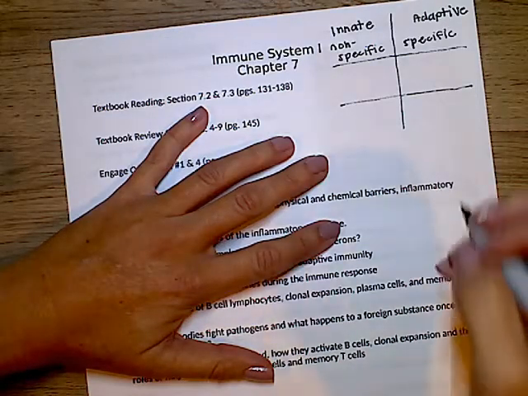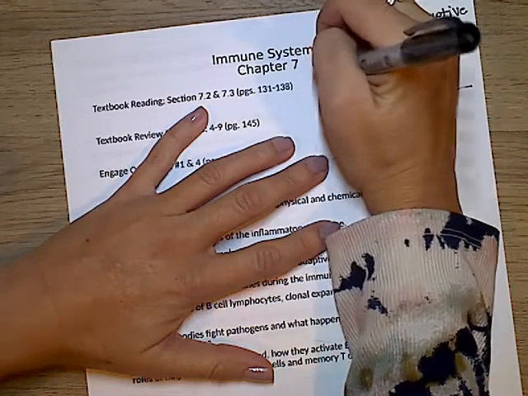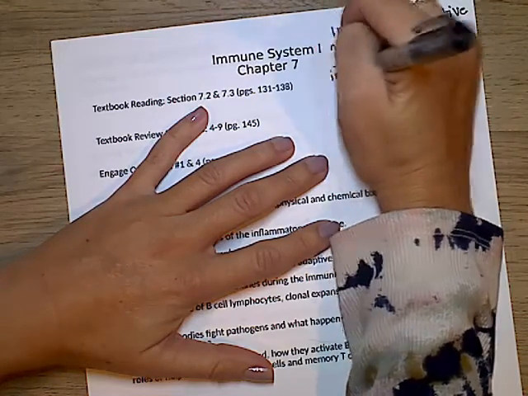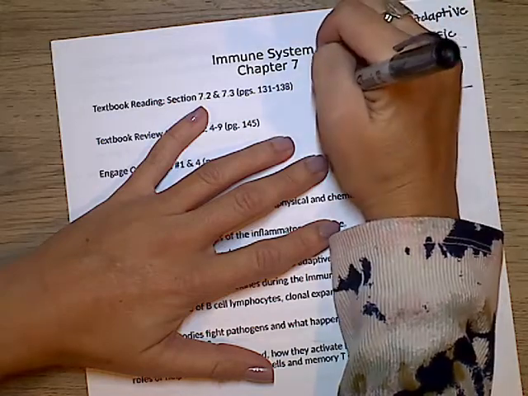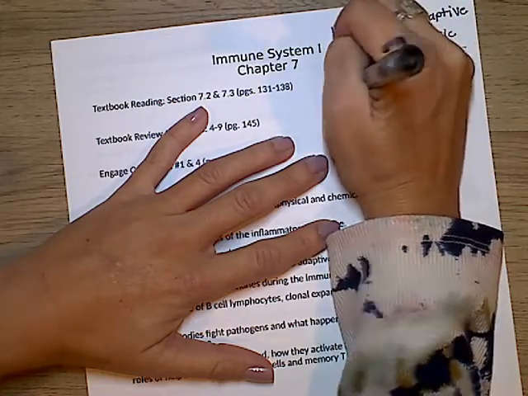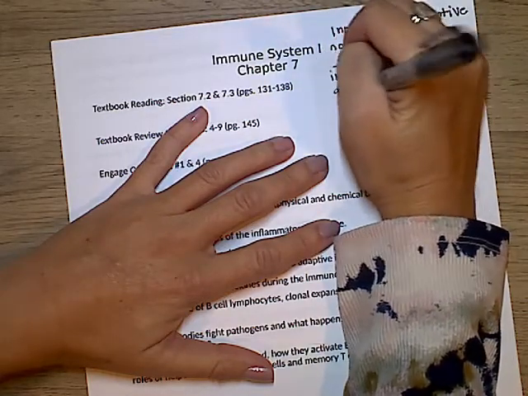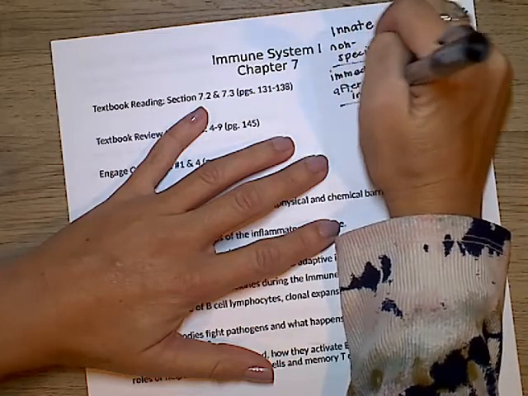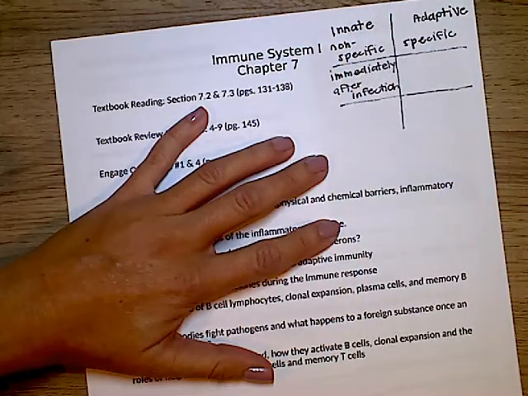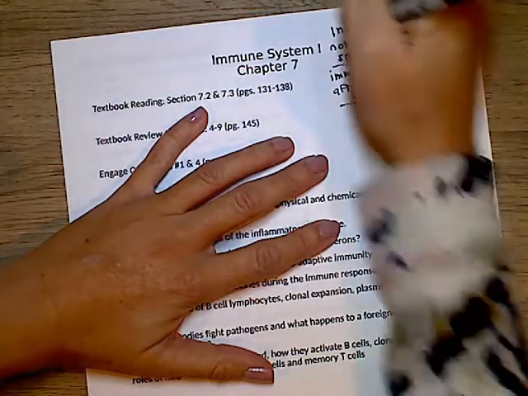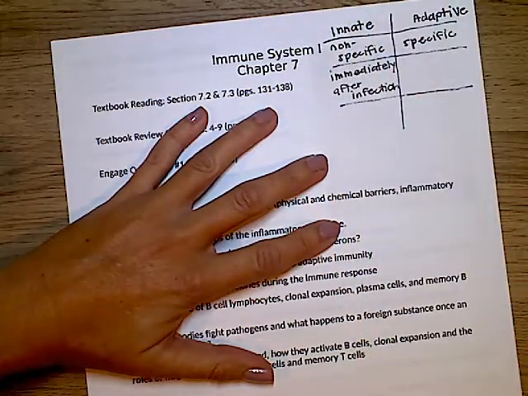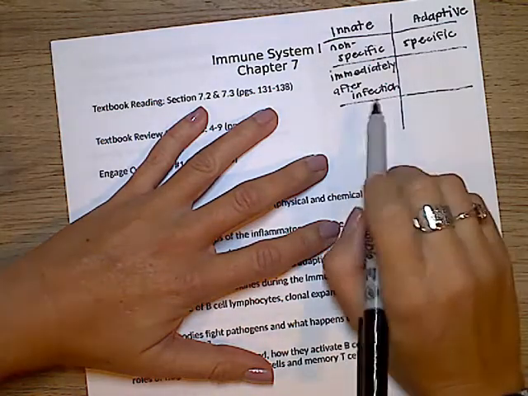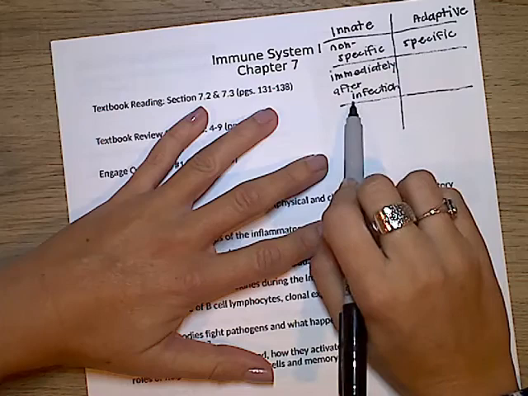Innate immunity kicks in immediately after infection. And adaptive is going to be anything that gets past this innate response.